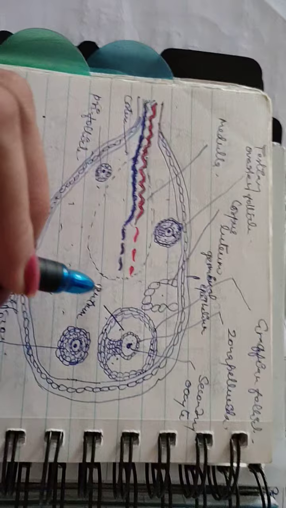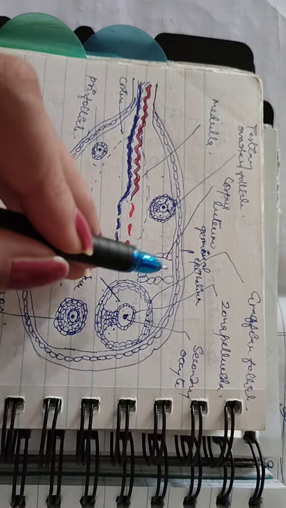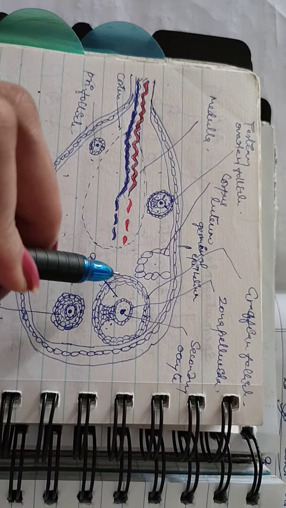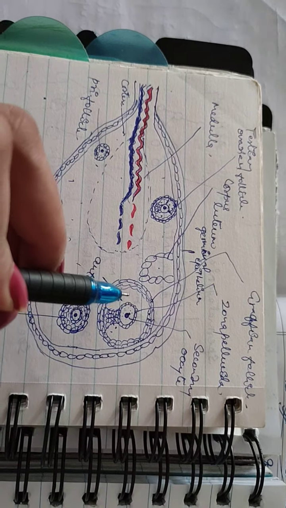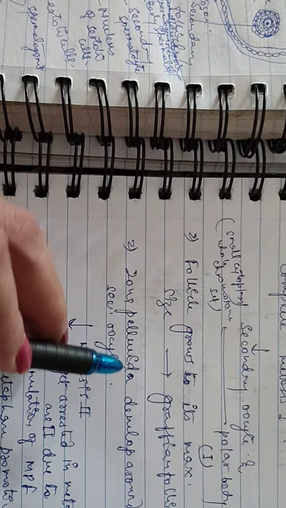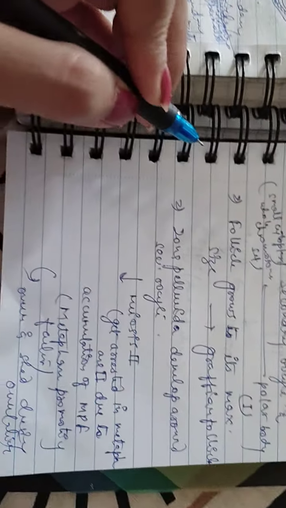This Graafian follicle is the matured stage of the follicular stage. So the follicle grows to its maximum size and forms the Graafian follicle.